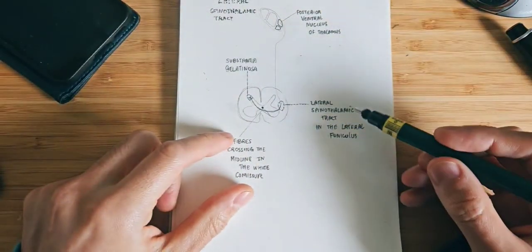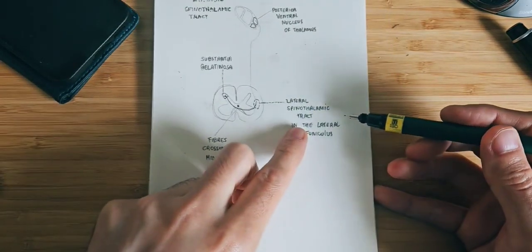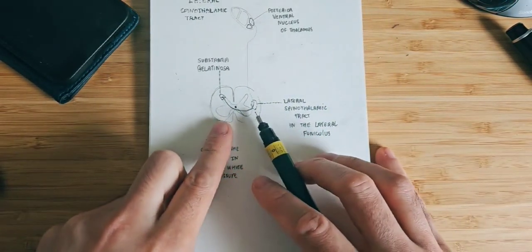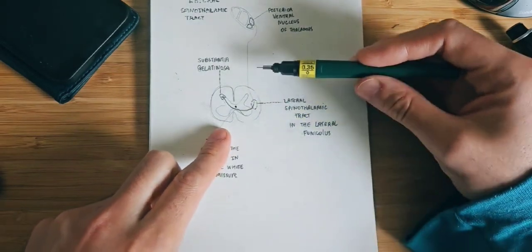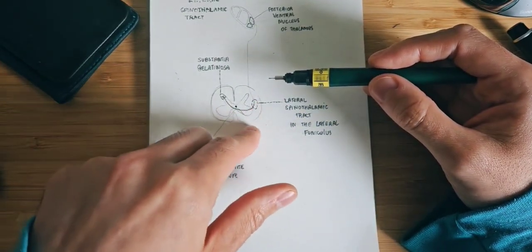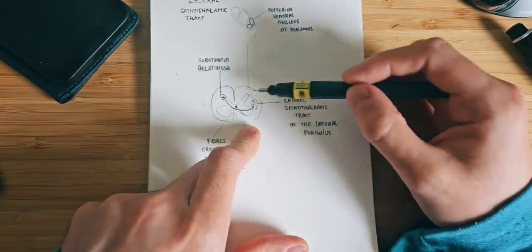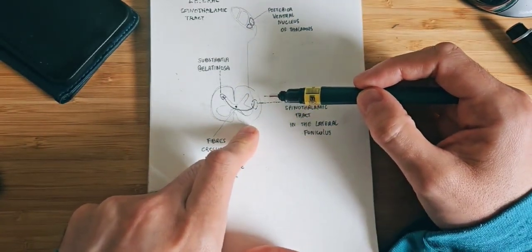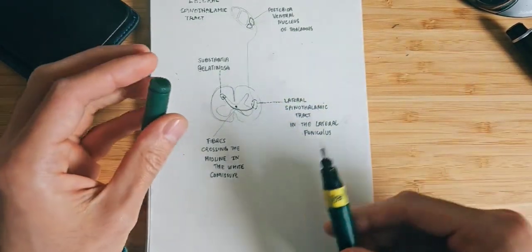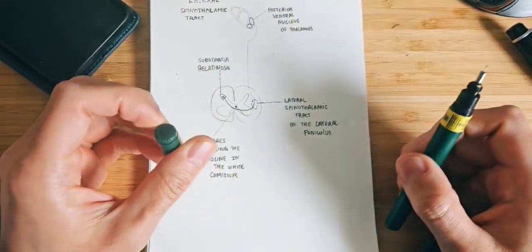Lateral spinothalamic tract, this one, once crossed, the fibers travel upward in the lateral funiculus, a white matter region of the spinal cord, and will carry pain and temperature information to the thalamus.